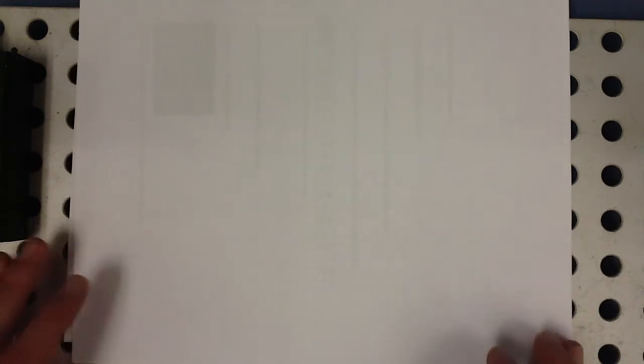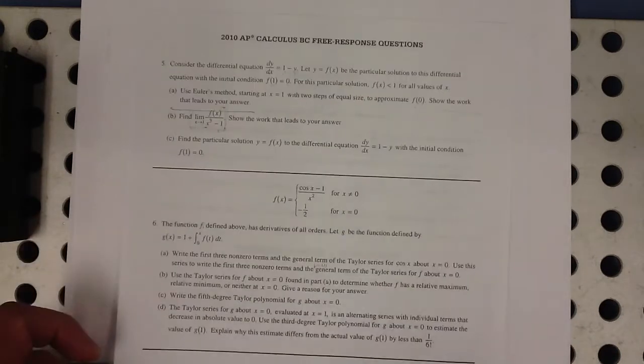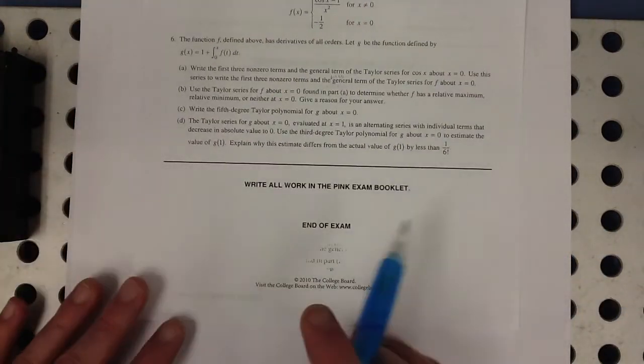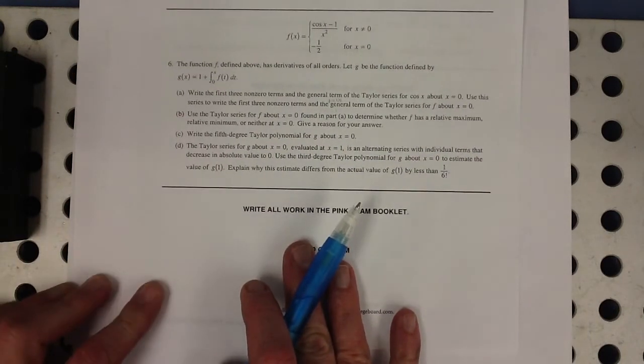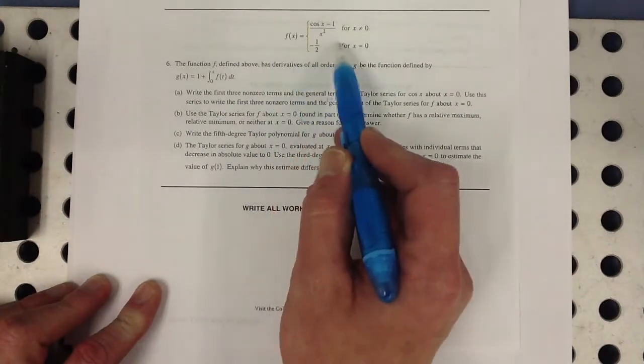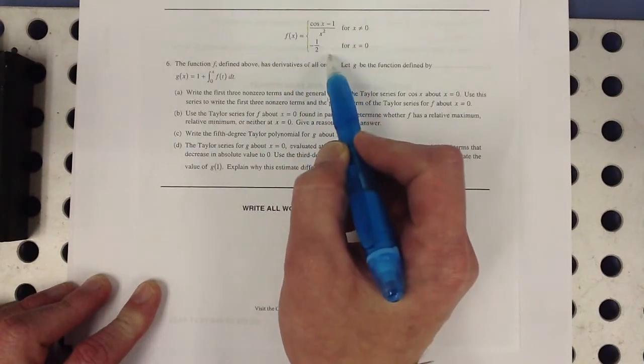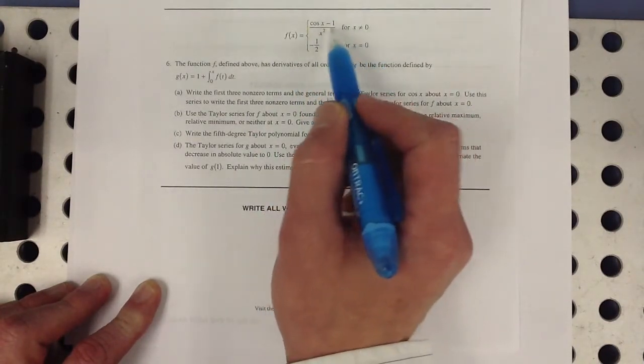This video contains the solution for AP Calculus. This is the 2010 test, problem number 6. It's a Taylor series problem, as problem number 6 usually is. But it's given in an unusual form here. It's given as a piecewise function. So let's take a second to look at this.